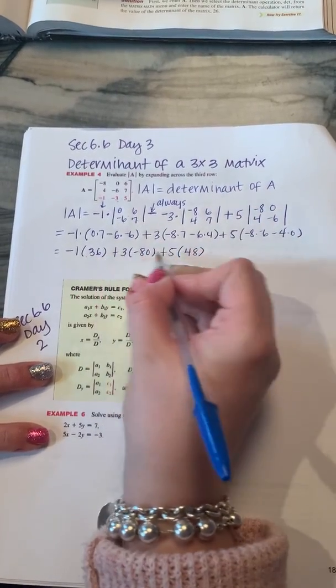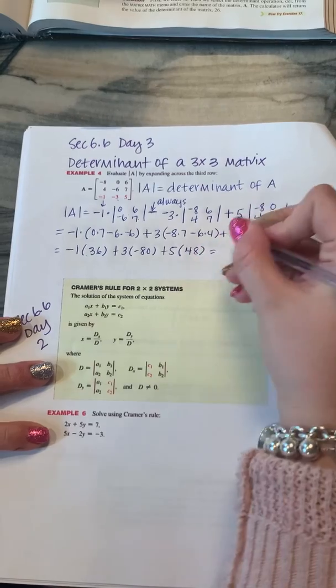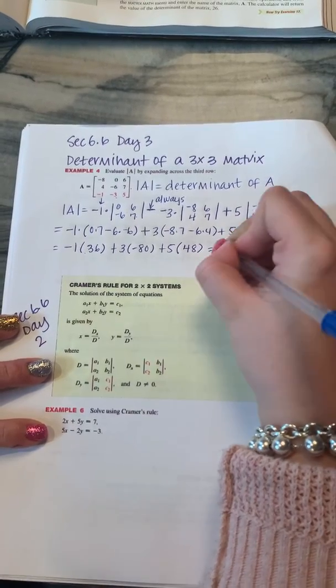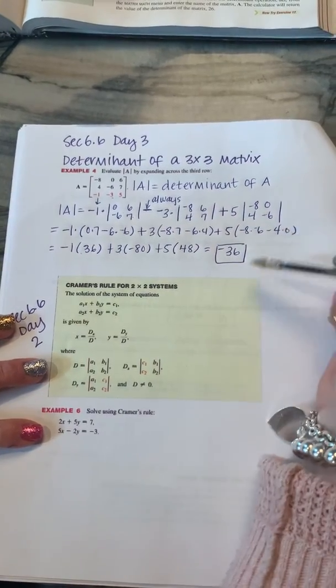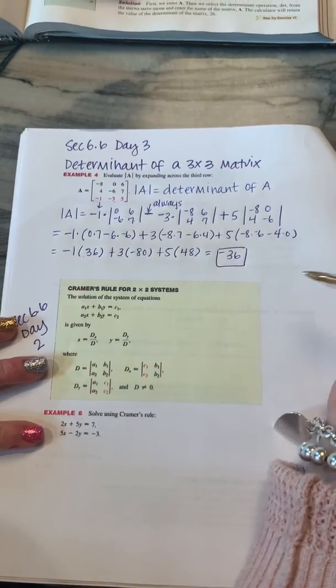So if I multiply these 3 out and add them together, I'm going to get a final determinant of -36. Now this determinant will help us when we do Cramer's rule in the next section.